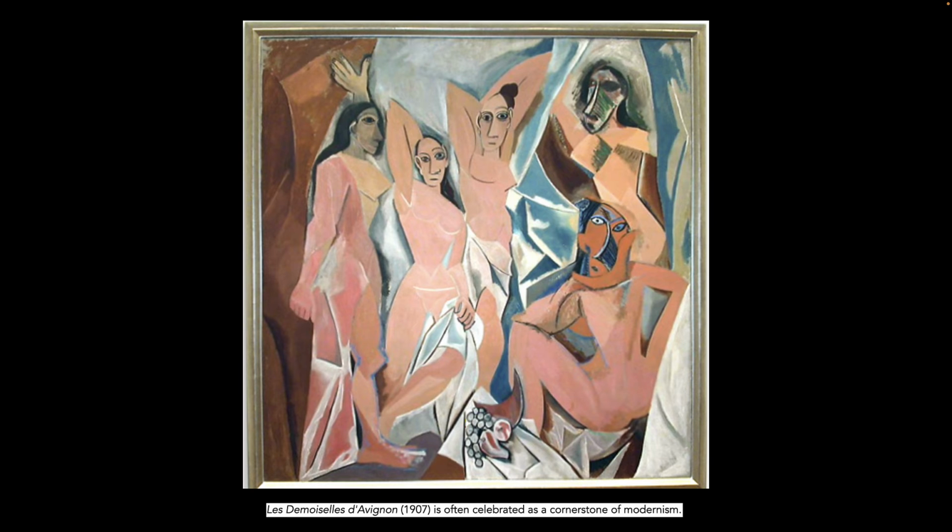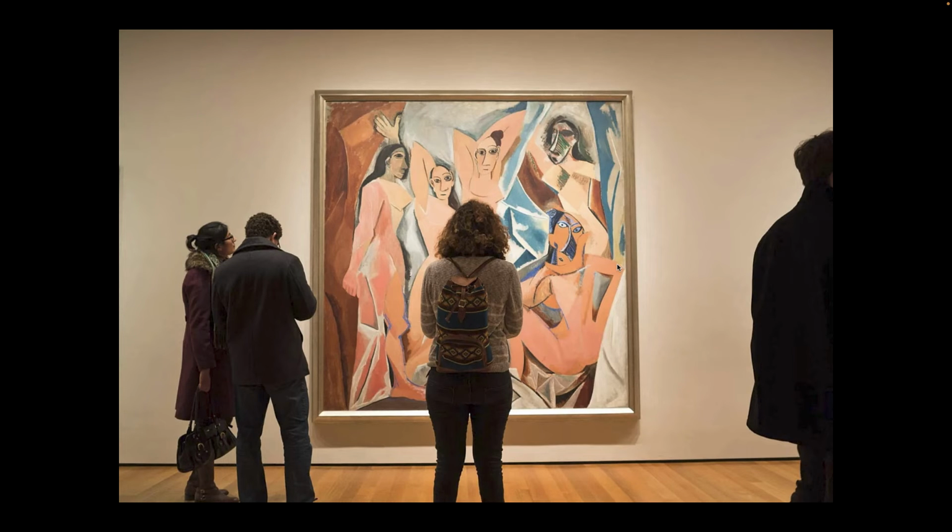And so I'm going to use my mouse to talk about this. This is a large painting, and I'm going to show you how big it is here. This is an image of prostitutes on Avignon Street, or in Avignon.